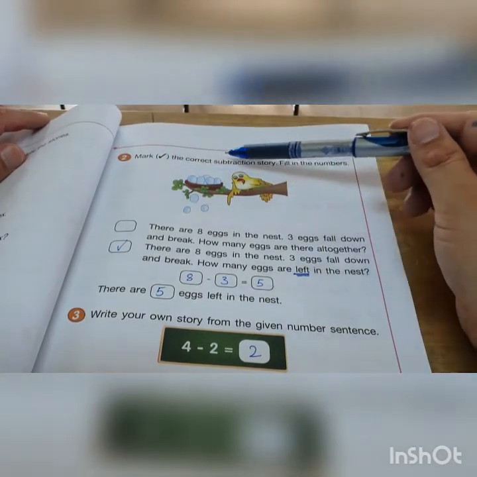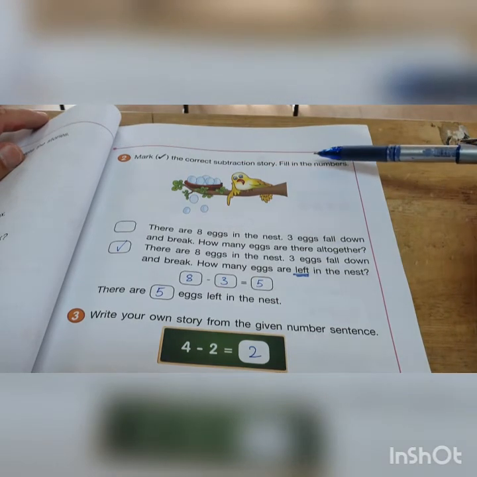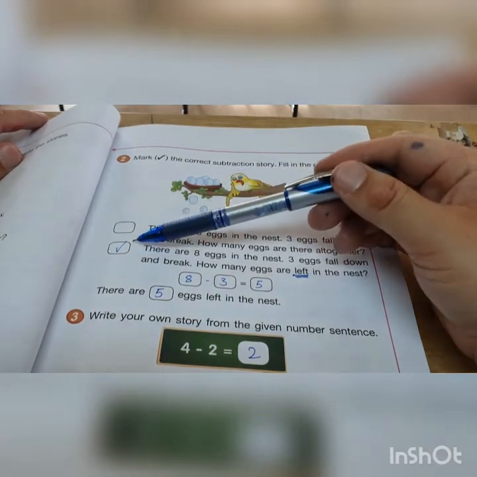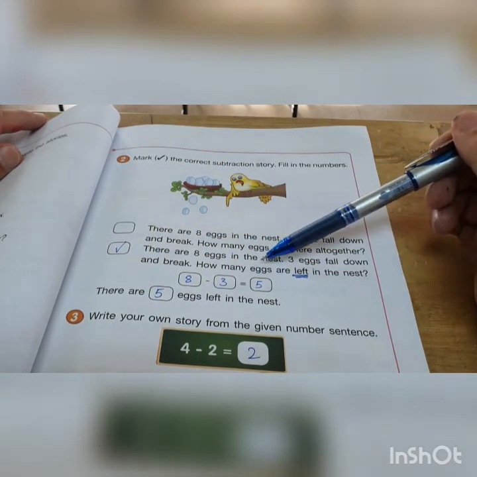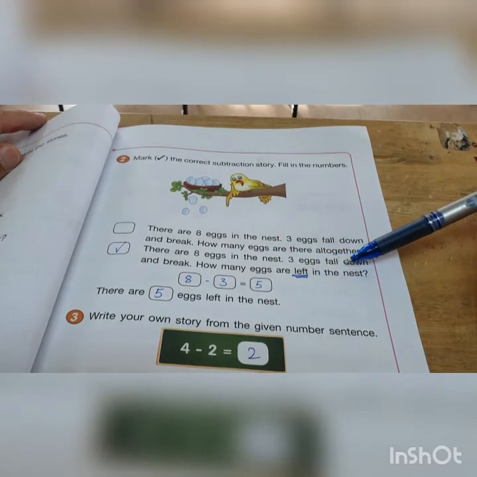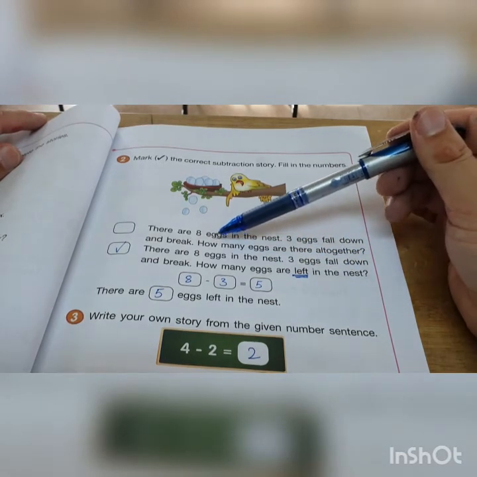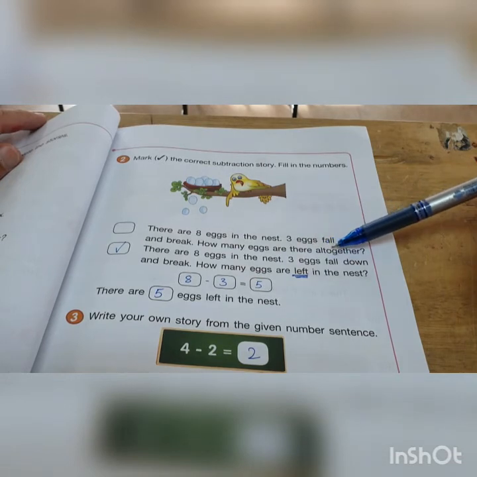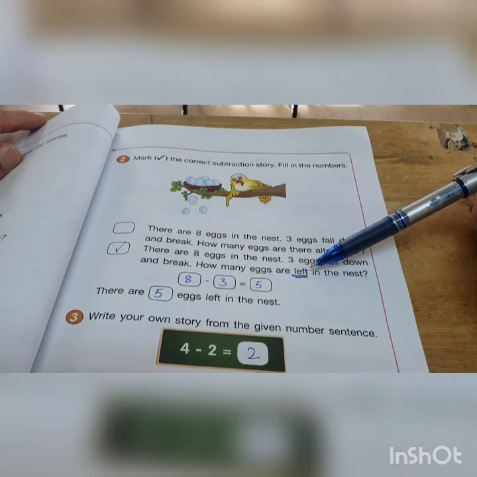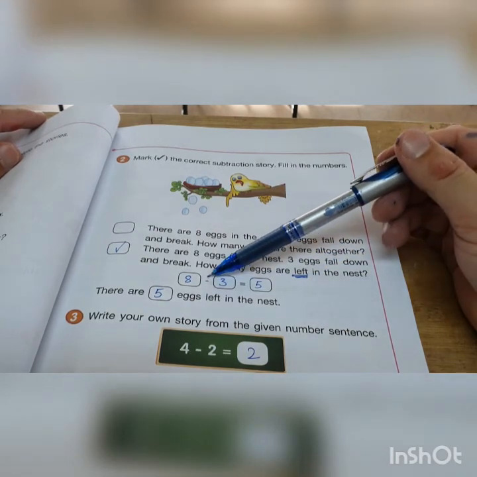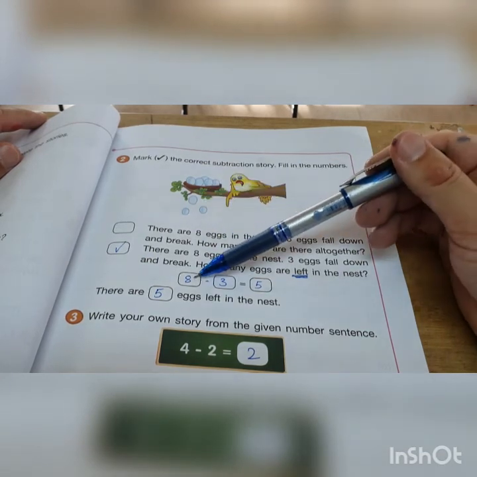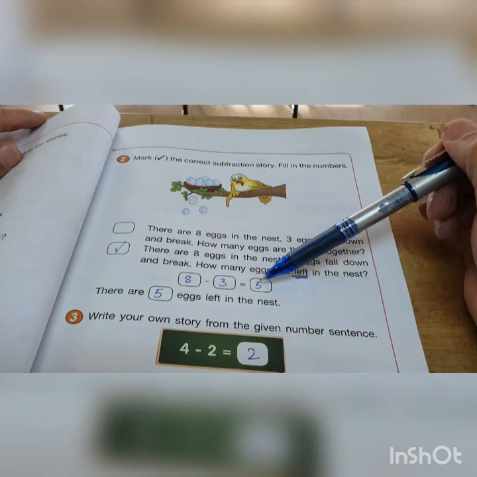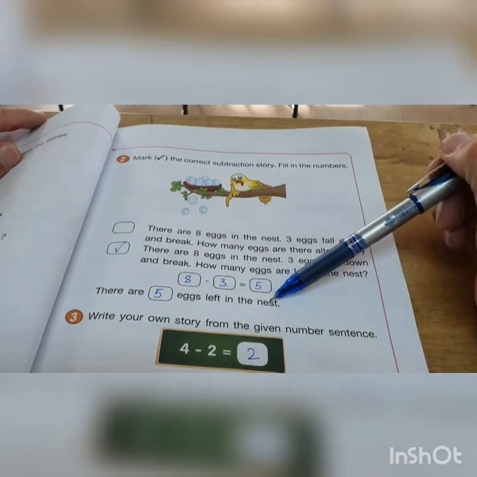check the correct subtraction story and then fill in the numbers. So it is the second story that's correct because of the question, how many eggs are left in the nest? The first story asks how many eggs are there altogether. That means addition, plus, altogether. Left means subtraction, minus. So she has 8 eggs in total, and then 3 fall down. So 8 minus 3 equals 5. There are 5 eggs left in the nest.